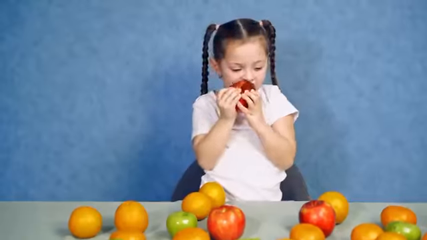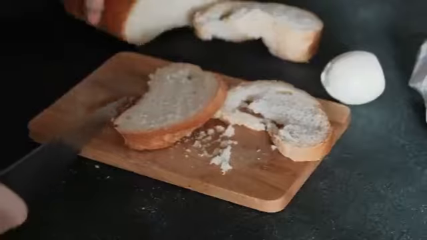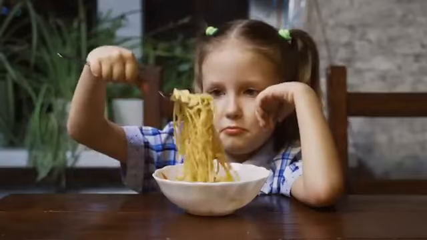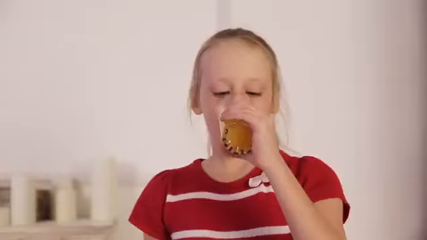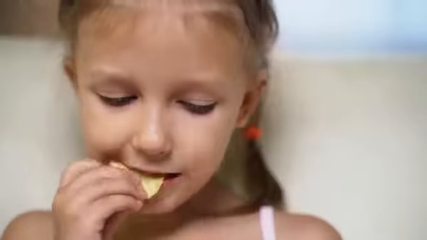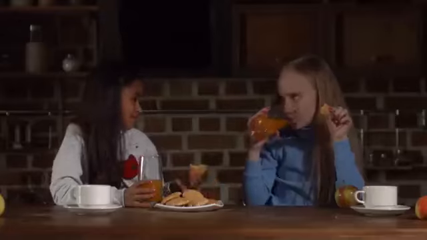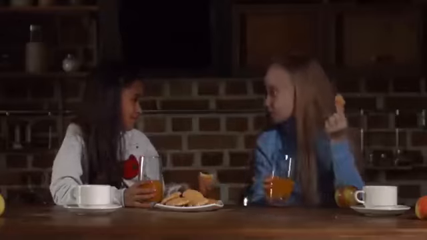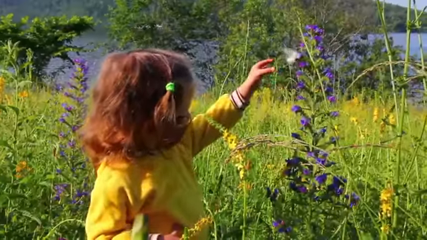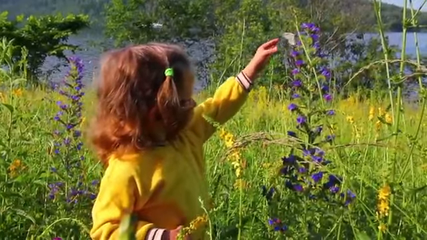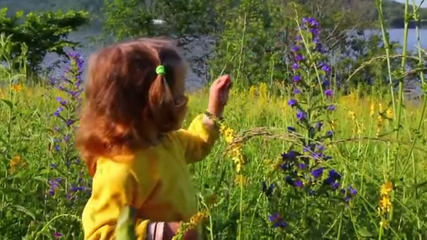When you bite into an apple, have some bread, eat that pasta, quench your thirst with some orange or pineapple juice, eat those chips, or have that cookie, you're eating or drinking plants. Without plants, animals like you and me, including all the wildlife in the world, wouldn't be able to survive.